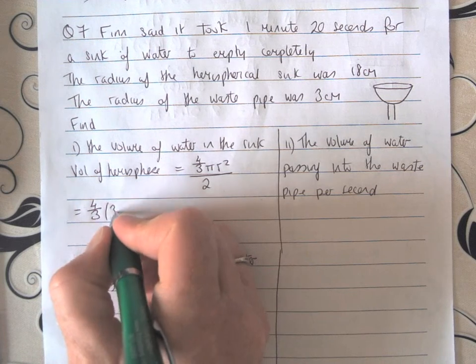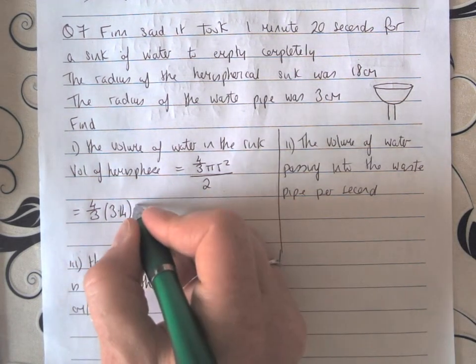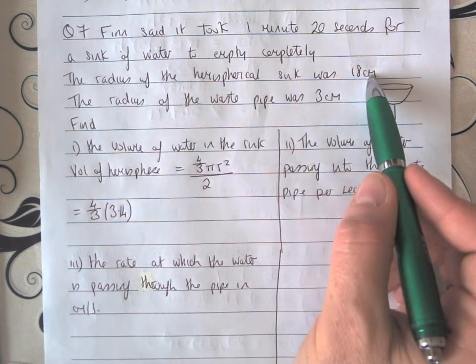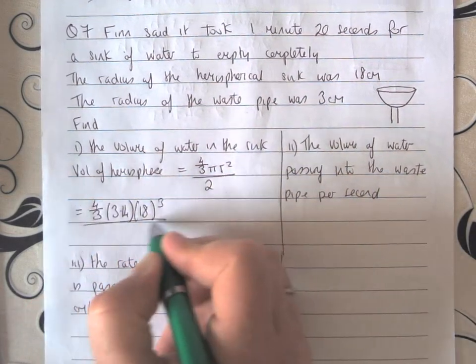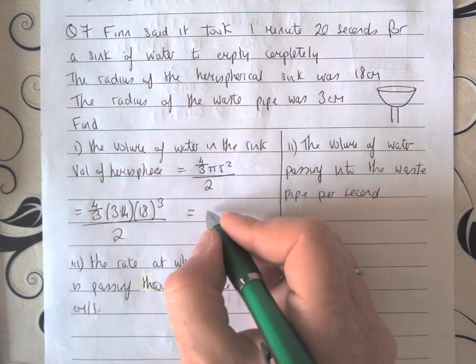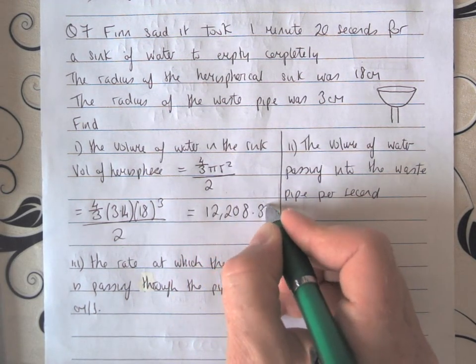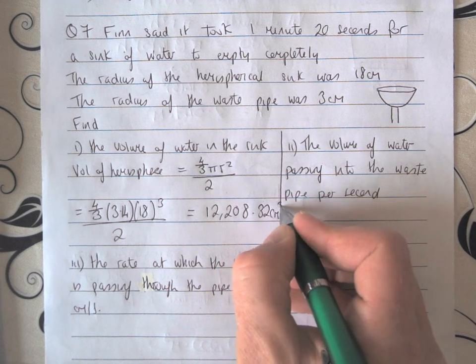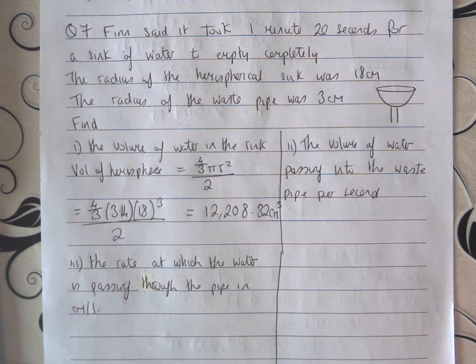Pi, again in this example, they've told us to use 3.14 the whole time. And they've told us that the radius of the sink was 18, so r is 18. All over 2, into your calculator, and you get 12,208.32 centimeters cubed. So that's the amount of water that was in the sink when we started.